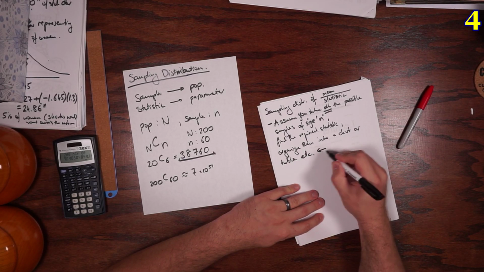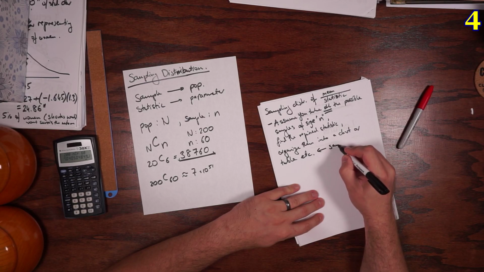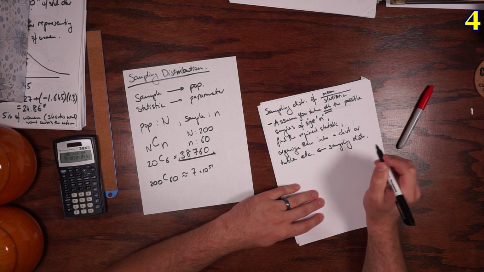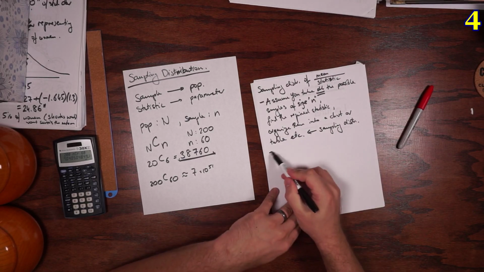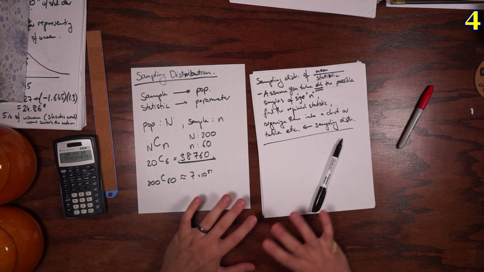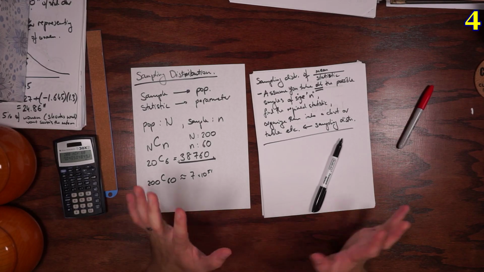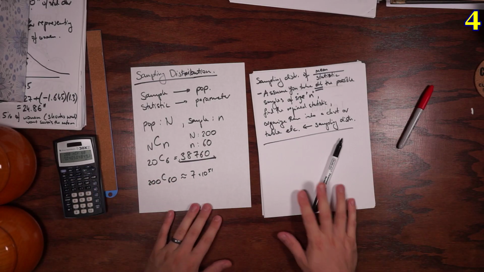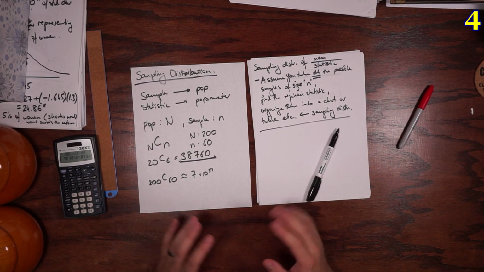I mean, we would have built a sampling distribution. So that's the basic idea. We take all the possible samples, we arrange them in some kind of table or a chart, and this is the sampling distribution.